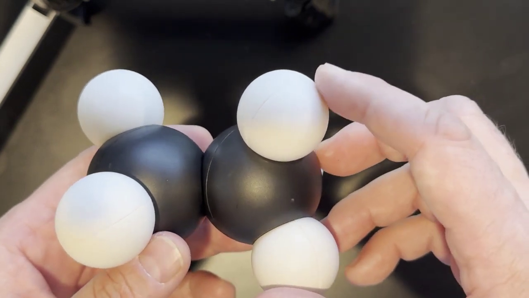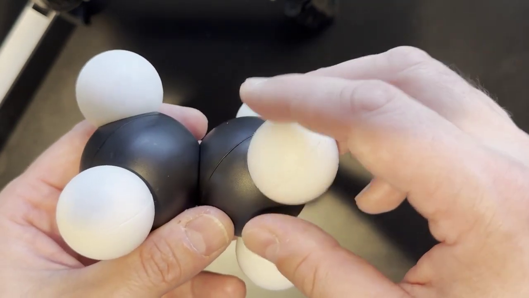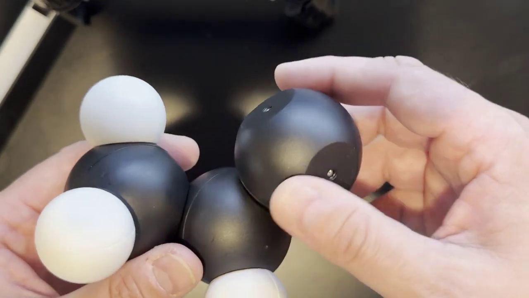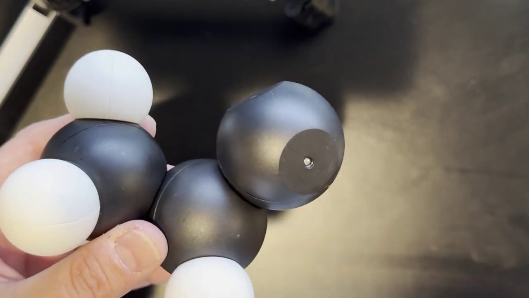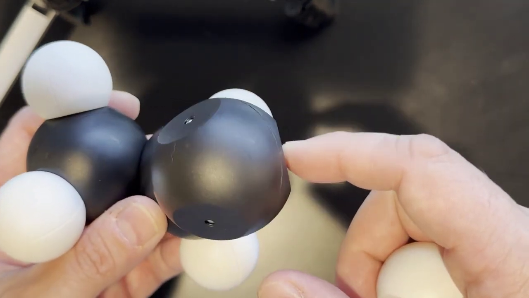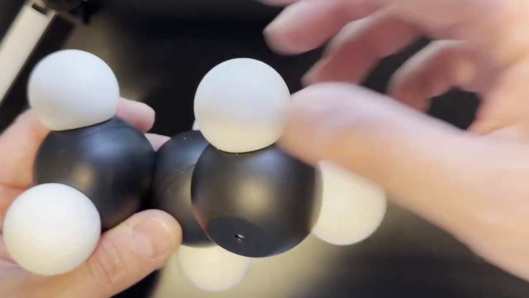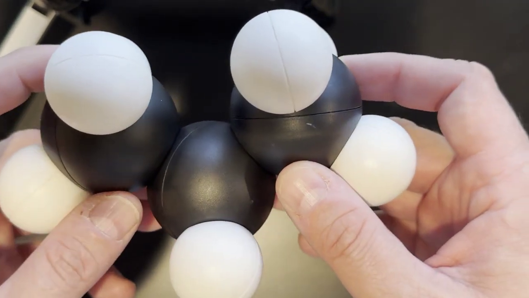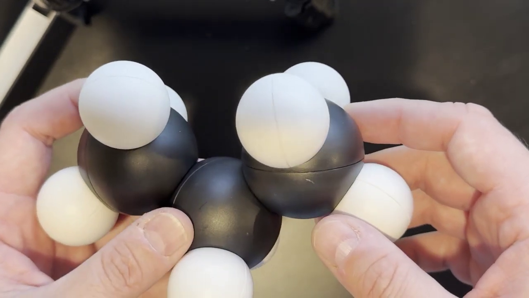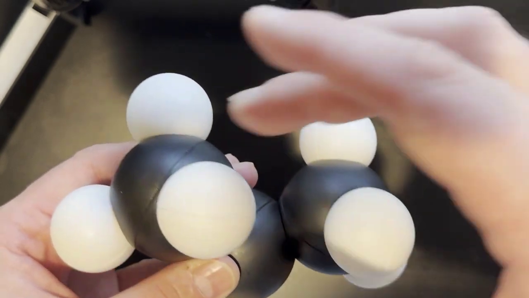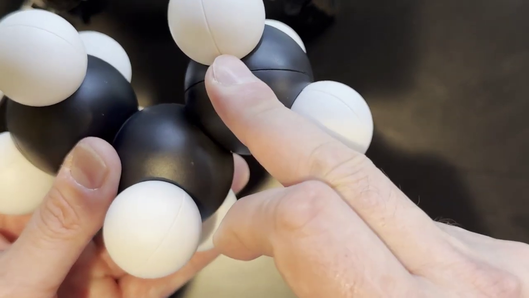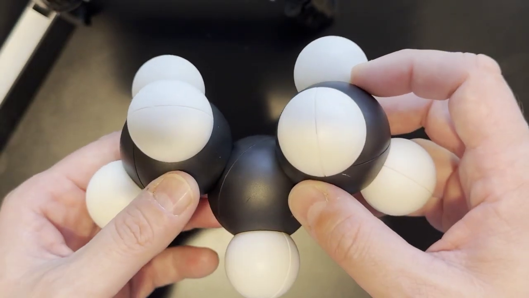So this is the C2 alkane ethane, and if we take off one of these hydrogens and substitute it now for a third carbon, now we have 1, 2 sigma bonds, and the remaining carbon here has 3 open valencies for 3 hydrogens. So now we have C3H8, and this is propane. If we count all the sigma bonds, we have 1, 2, 3, 4, 5, 6, 7, 8, 9, 10 sigma bonds in propane.